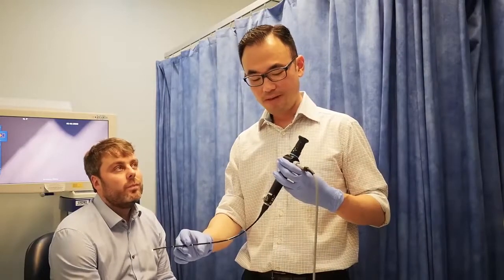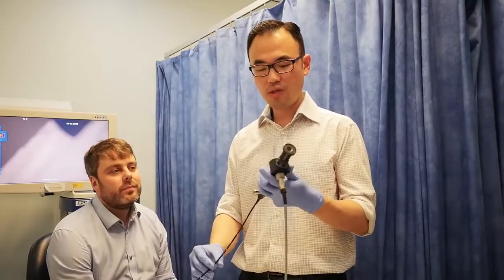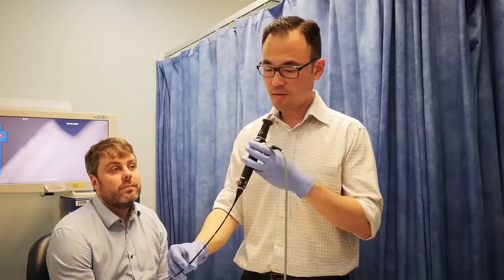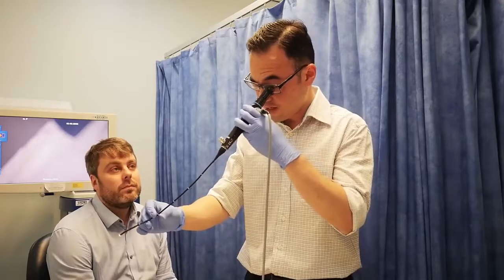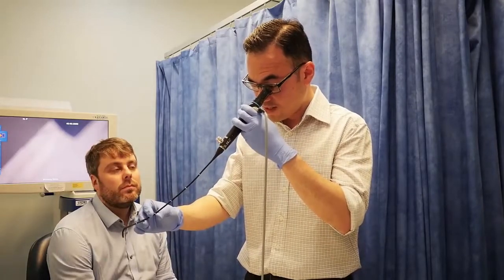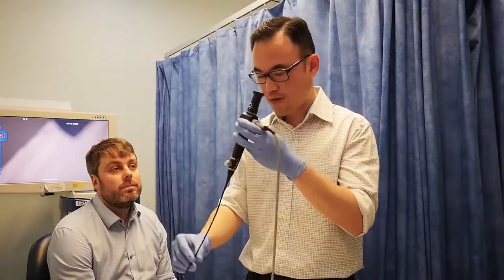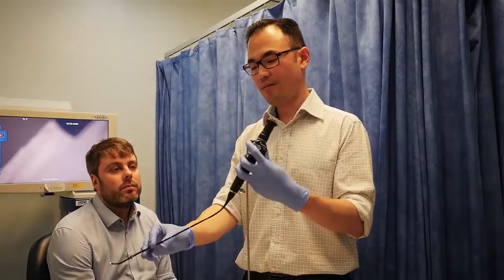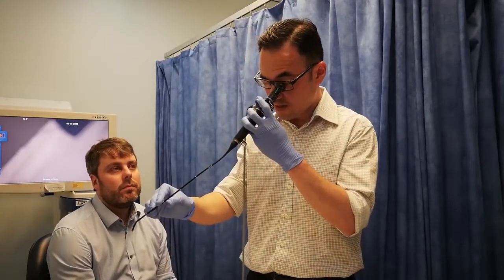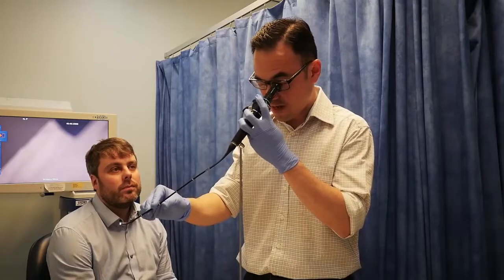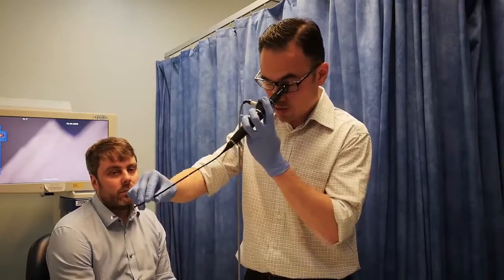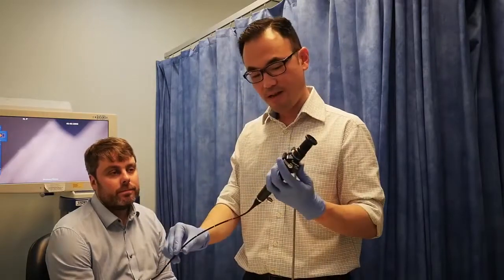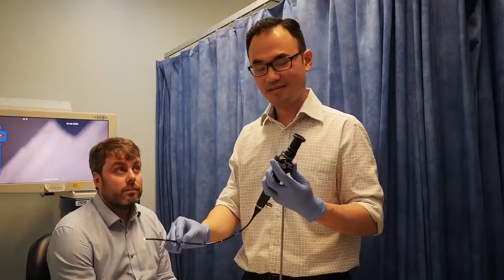There are two ways to hold the scope. One of the ways would be to use your thumb on the pivot to alter the direction of the tip of the scope. So what I would do is I would put my eye on the eyepiece and use my thumb over here to direct the scope. There is a second way to hold it, and in this instance you're going to use your index finger on the pivot, and again with the eye on the eyepiece, that will help you to direct the end of the scope up and down. You can also use your shoulders to rotate the scope in order to get a good direction. It's entirely up to your preference.